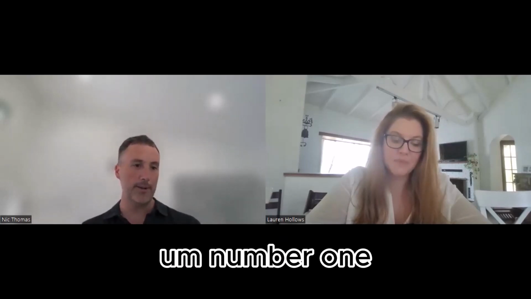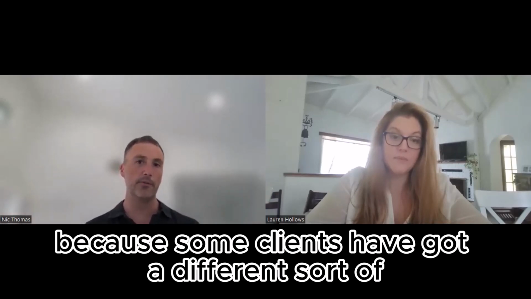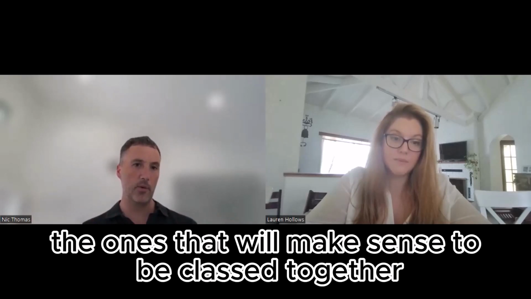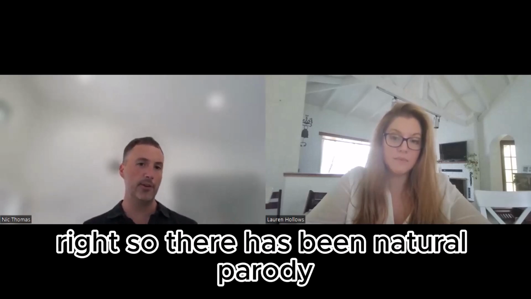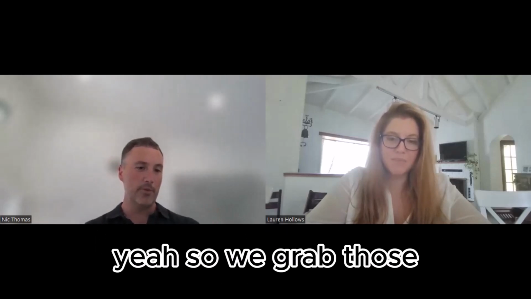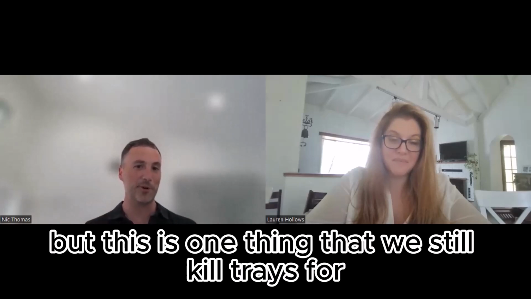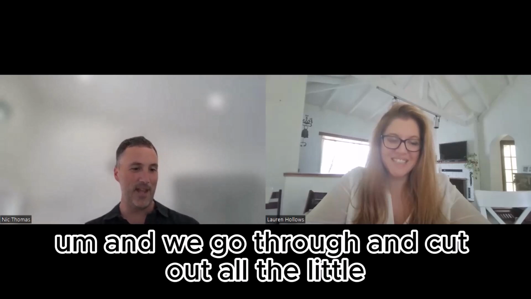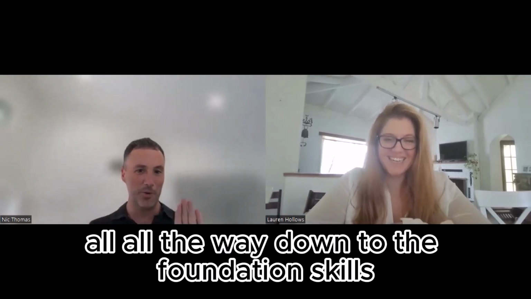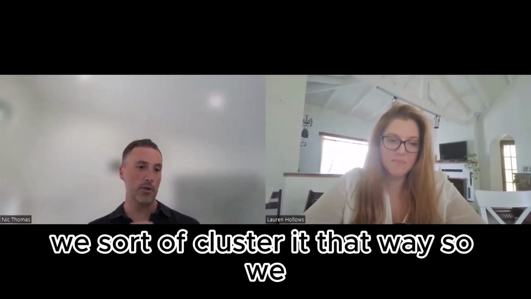So how do we do it? Number one, we grab as many units as we can. This is difficult because some clients have a different mix of units. But we only grab the ones that make sense to be clustered together, so there has to be natural parity. Think about Venn diagrams, there has to be a degree of tessellation. Then we grab those, and I'm not a big fan of printing, but this is one thing we still kill trees for, and I apologize. We go through and cut out all the little performance criteria, knowledge, skills, all the way down to the foundation skills. Then we start overlapping as much as we can, and we cluster it that way.